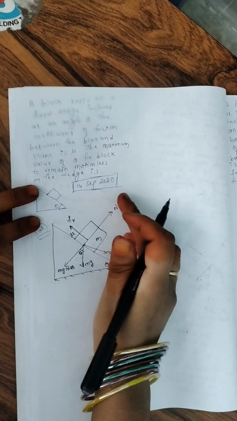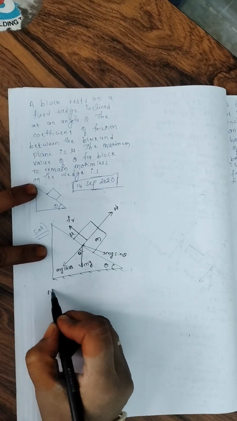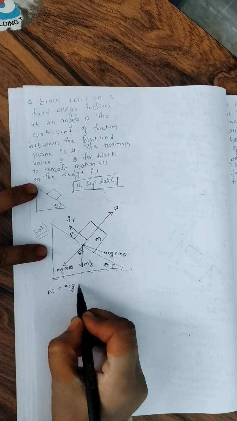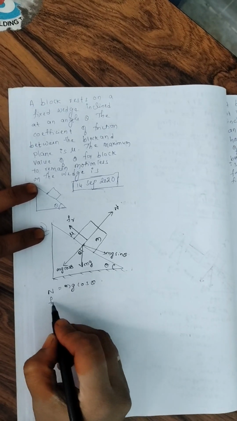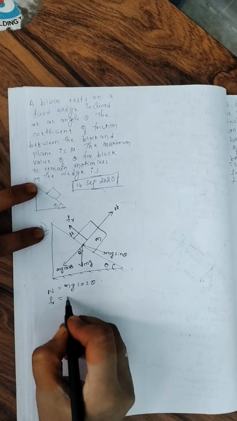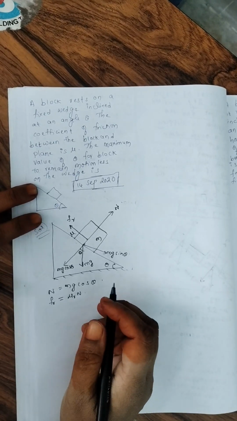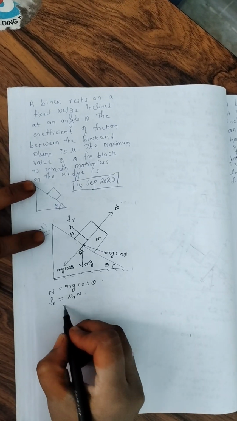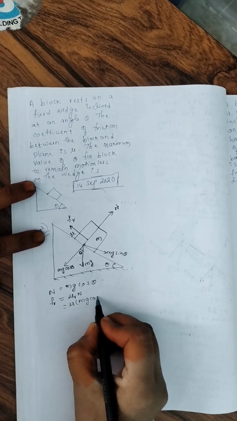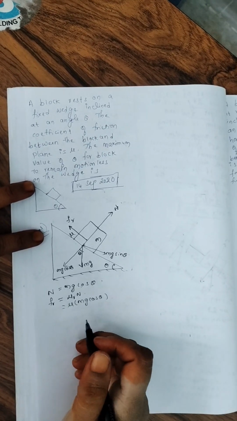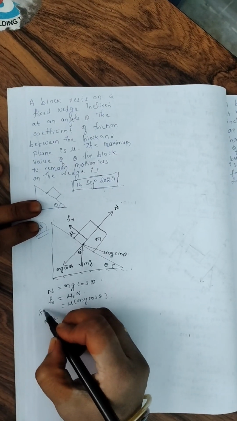Now first from this free body diagram, N equals mg cos theta. Right, one we got. Now the limiting friction value, or frictional force value. What is the frictional force value? Mu into N, simply you can write. So mu into what is the N value? mg cos theta. Right. Now net drive, this is the frictional force.